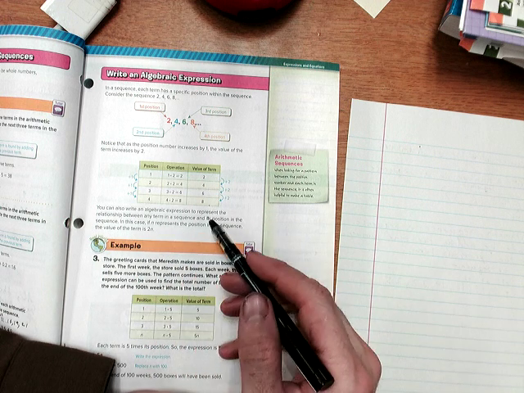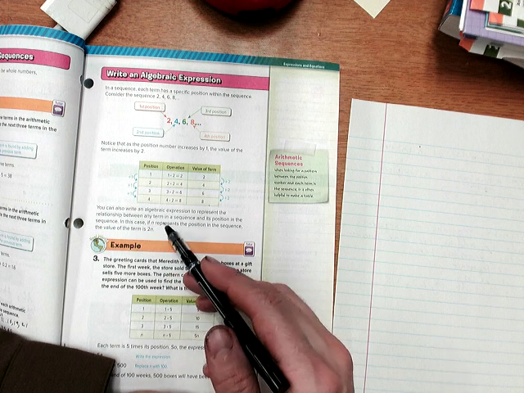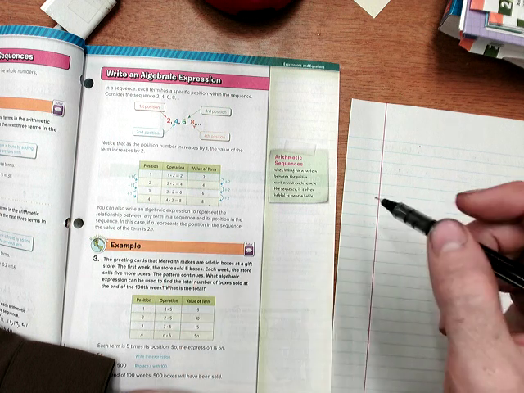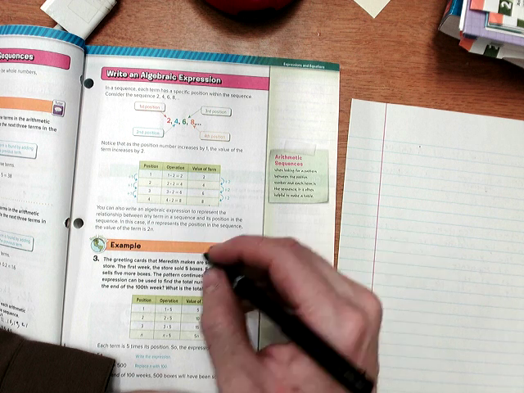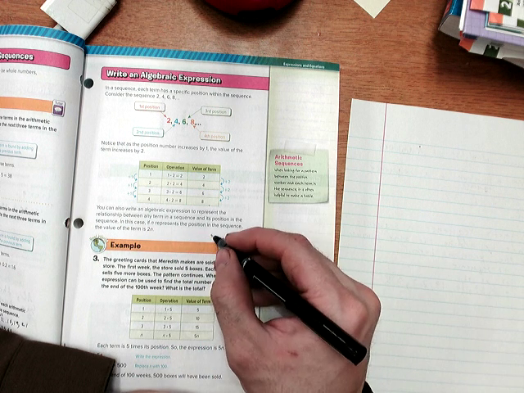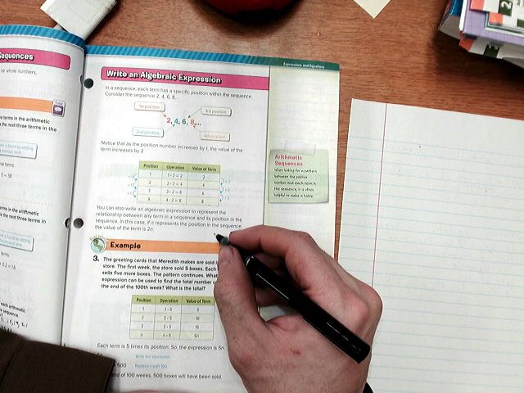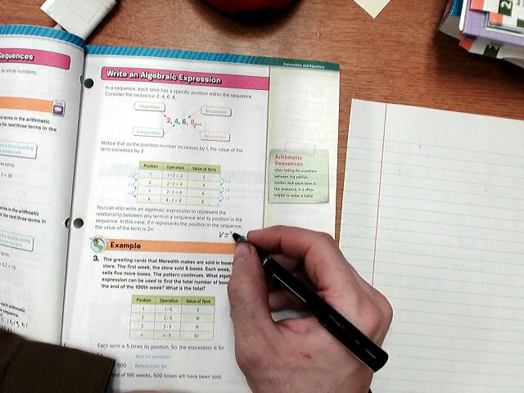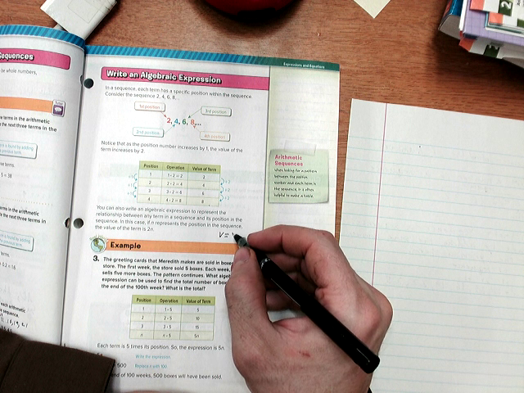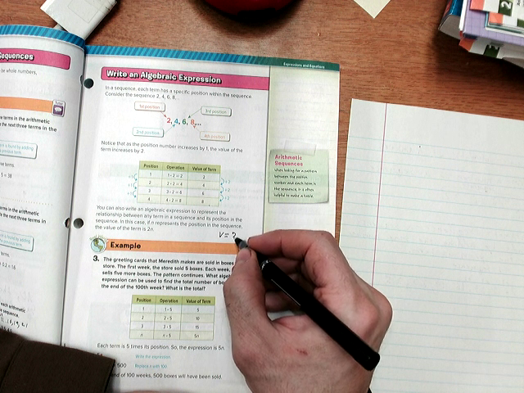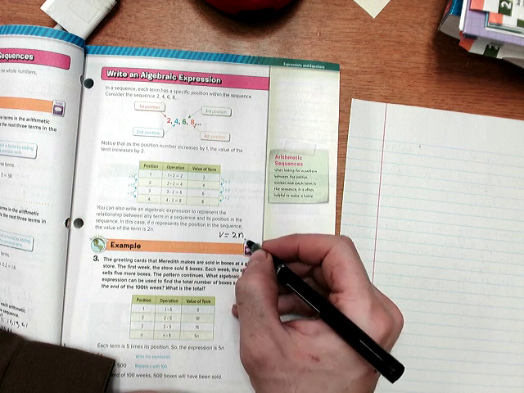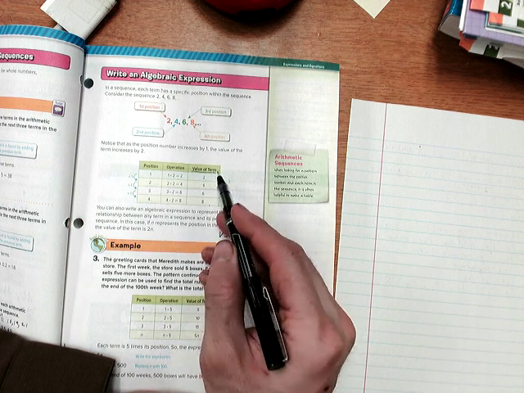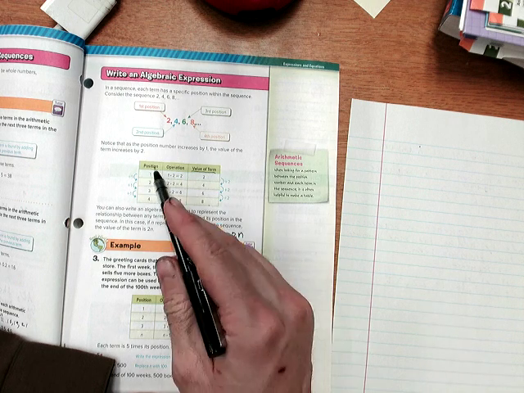You can write an algebraic expression to represent the relationship between any term in a sequence and its position in the sequence. In this case, if n represents the position in the sequence, then the value of the term is 2n. So the value equals 2 times n. So the value of the term equals 2 times the position.